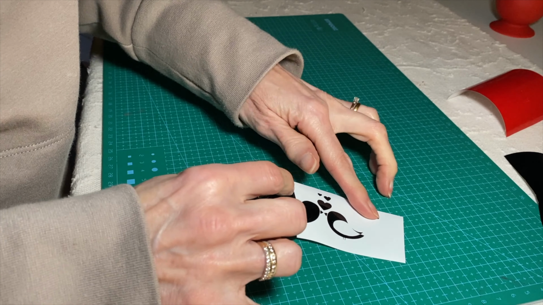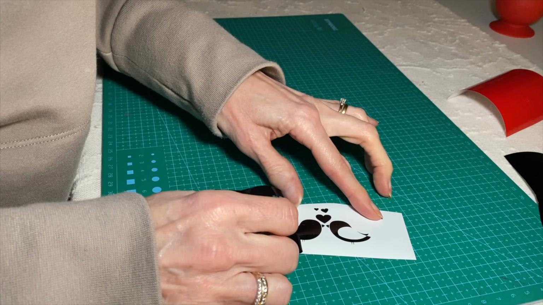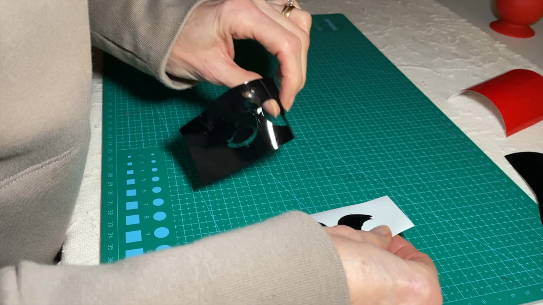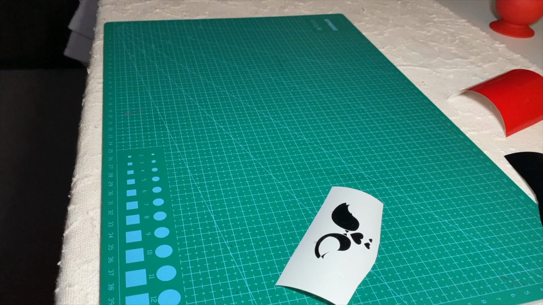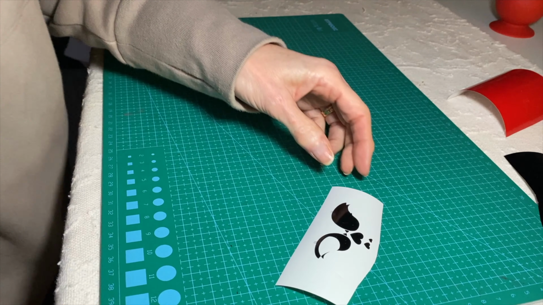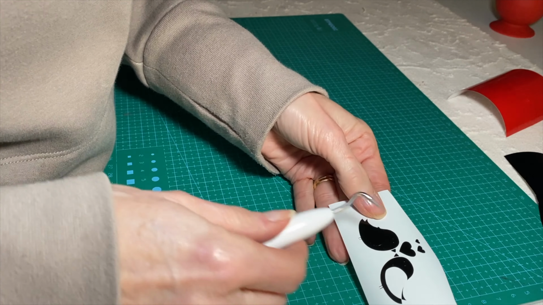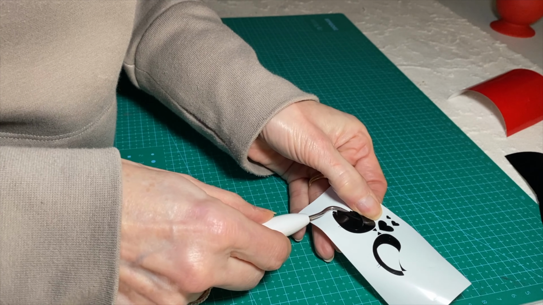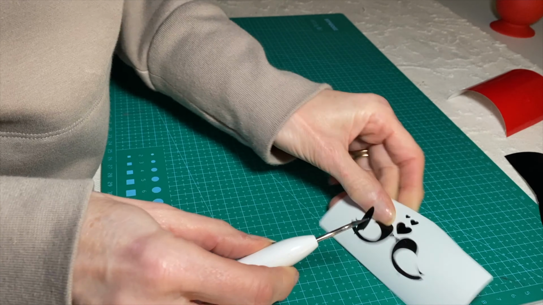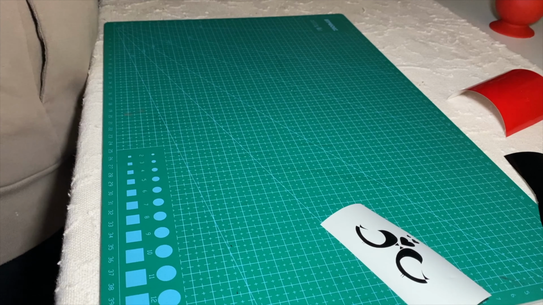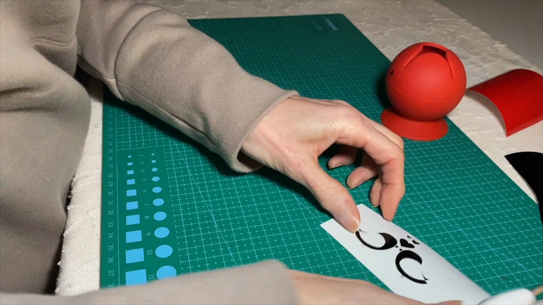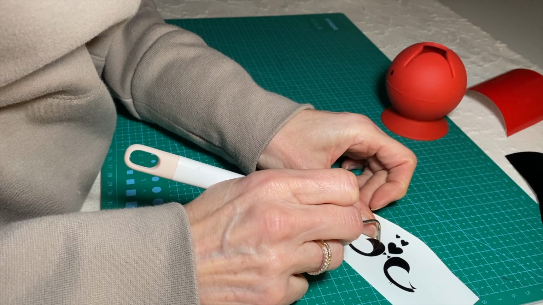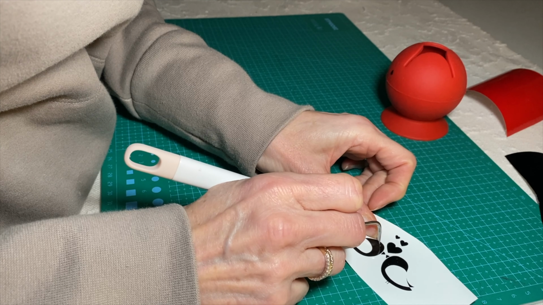So there we go. This is coming up pretty well. Try again. And this is where I find the Cricut totally amazing. So one second, I'll just get the middle out of that one. Put that in there. And take out the eyes, which are just in the centre there.